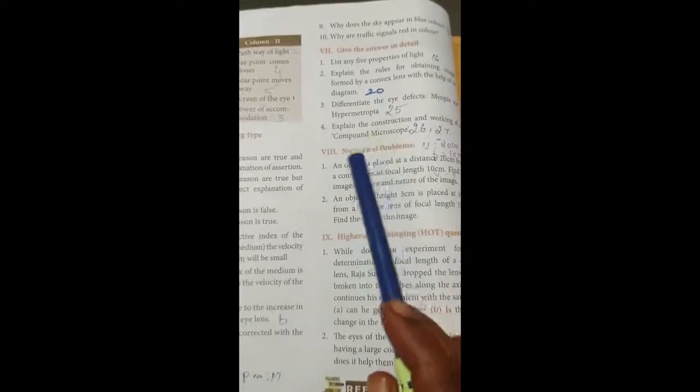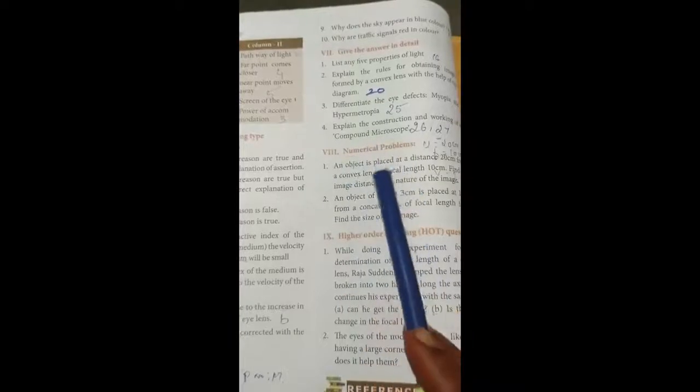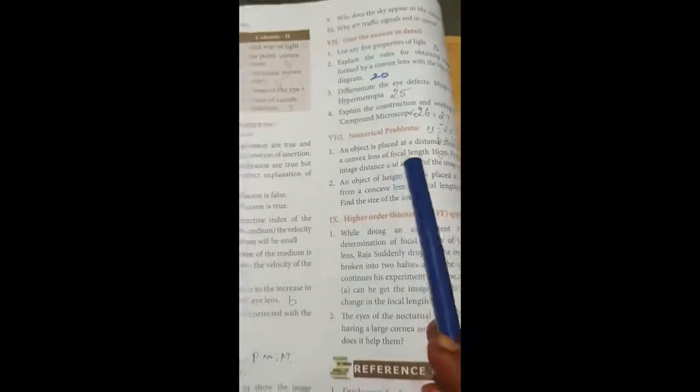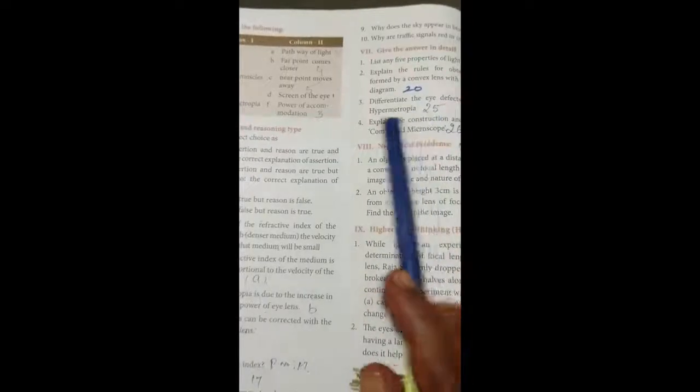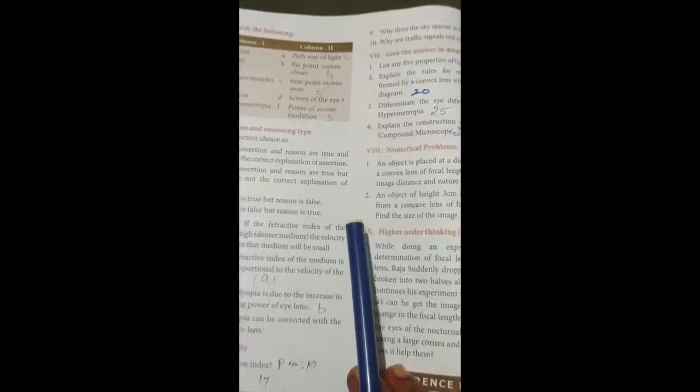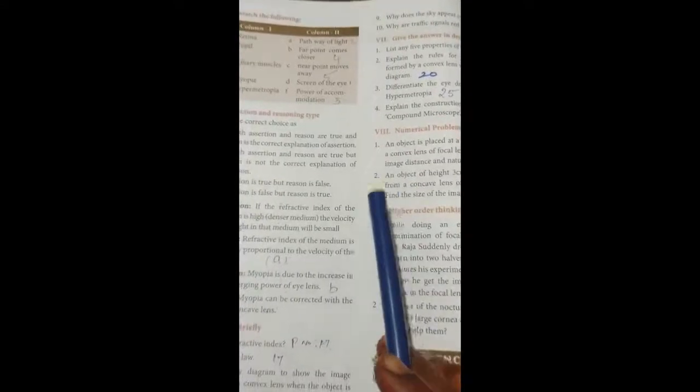So Roman letter 8, the 2 problems are there. These 2 problems I will give you in the next class. This book evaluation is not given for your exam. I think only those page numbers I gave, you have to learn well. Thank you students, all the best for your exam. Okay, thank you.